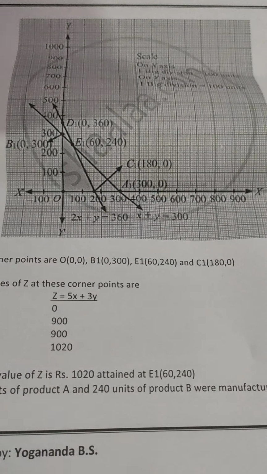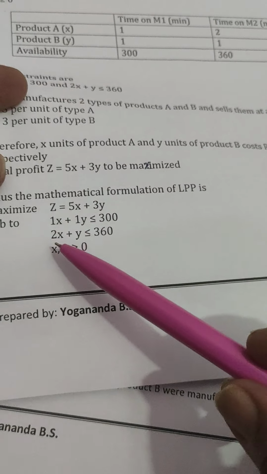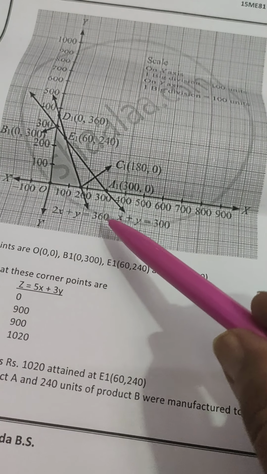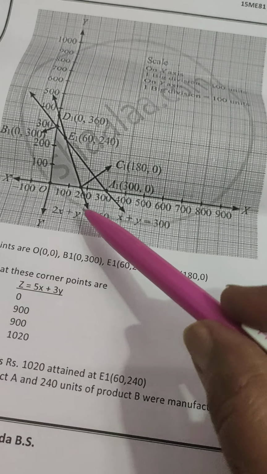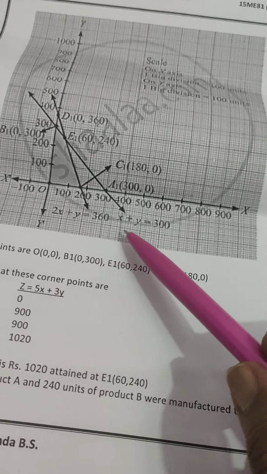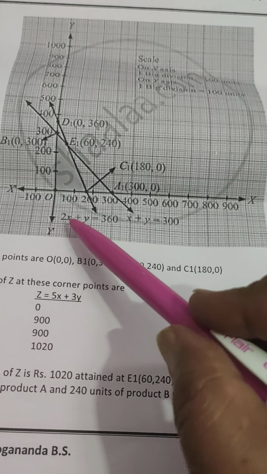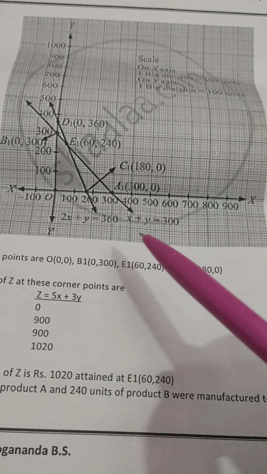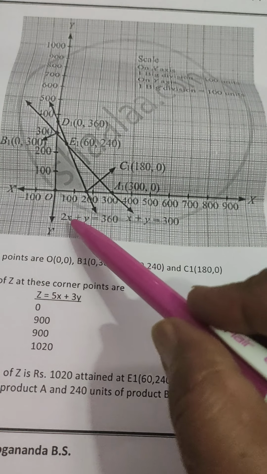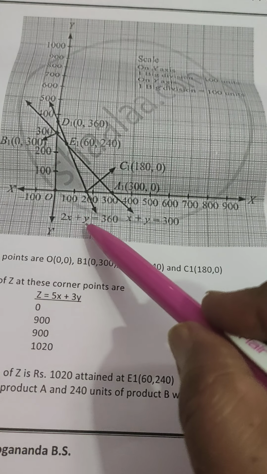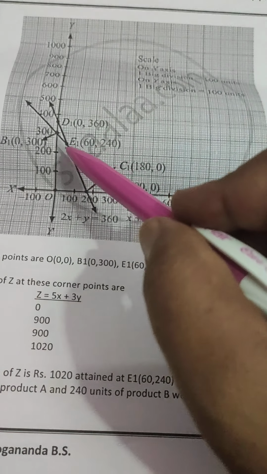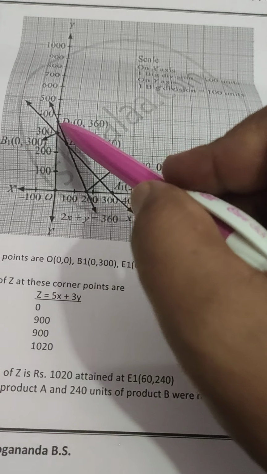The next constraint is 2x + y less than or equal to 360. So 2x + y = 360. If I make y equal to 0, the x value will be 180, so I am taking 180 on the x axis. Then if I make x as 0, the y value will be 360, so on the y axis I am marking 360.